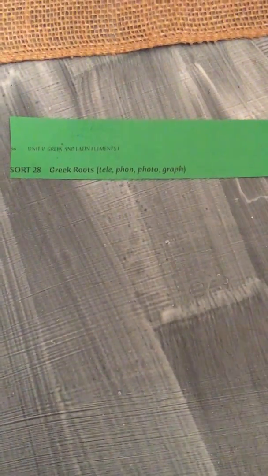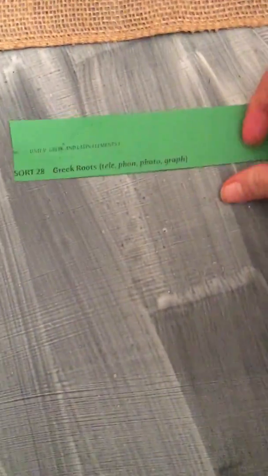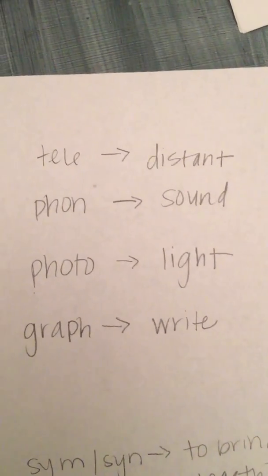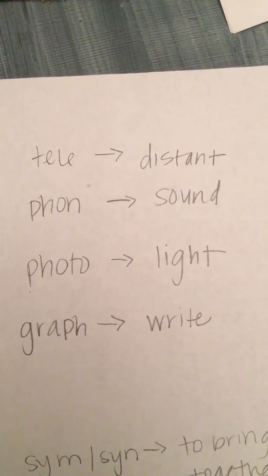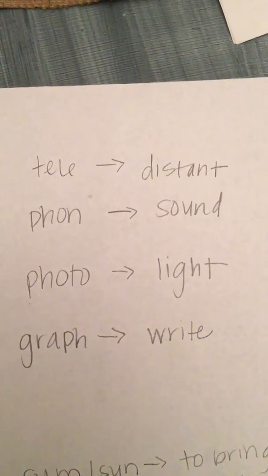All right, this is sort 28 from the blue book, and we're looking at Greek roots, telephone, photo, and graph. So let's look at the meanings of those words. Here we have tele means distance, phone means sound, photo means light, and graph means to write.